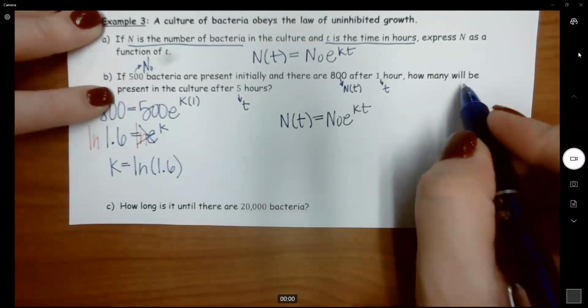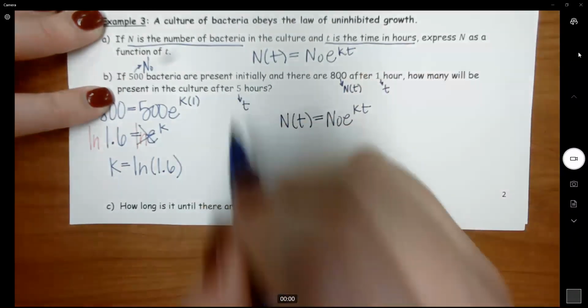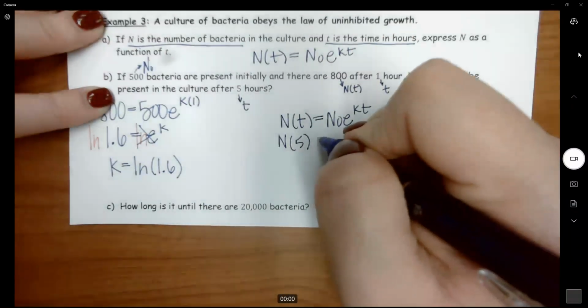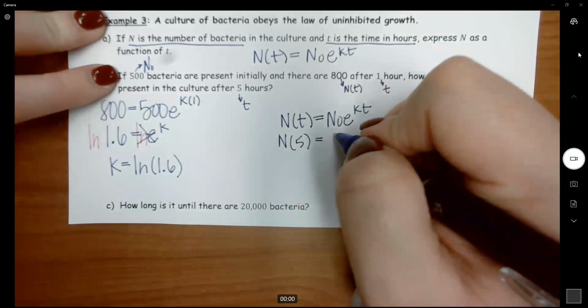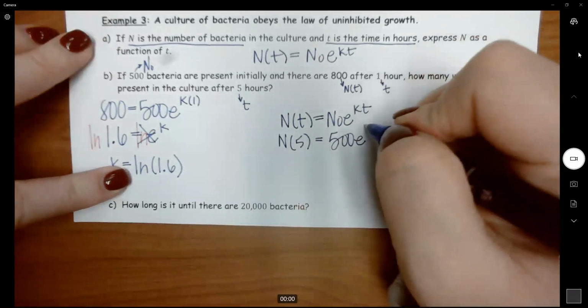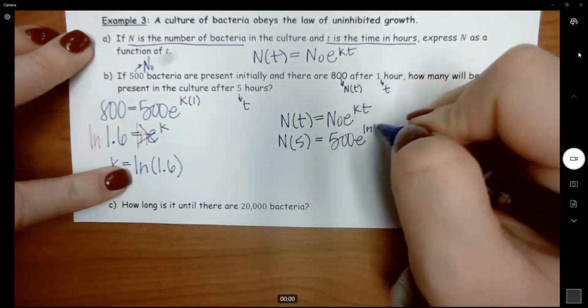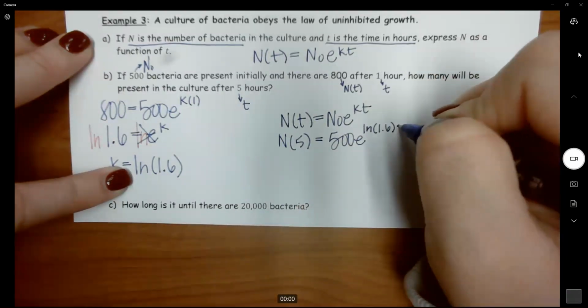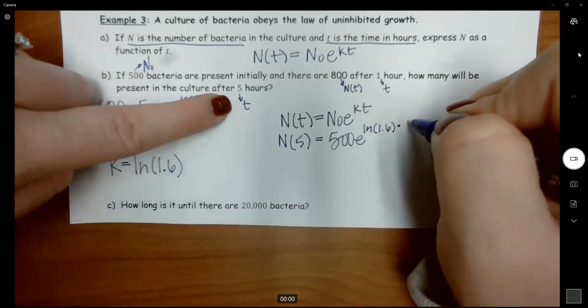So how many will be present after 5 hours? So now this is N of 5. My N naught is still 500. E, my K we found to be the natural log of 1.6 times 5.